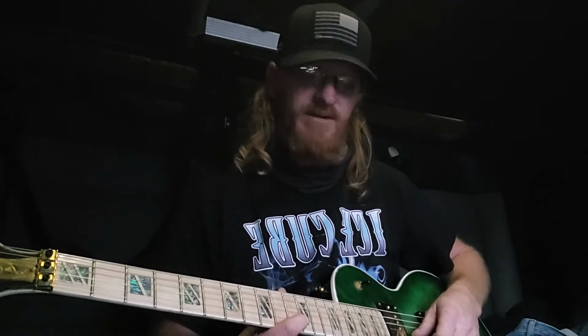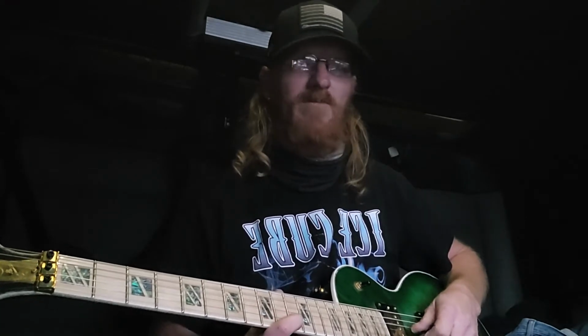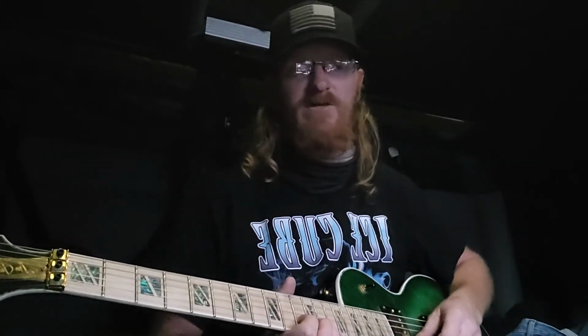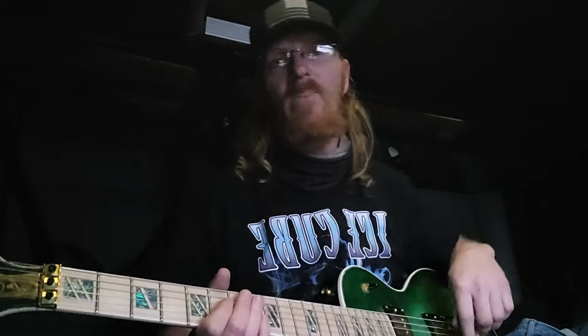That's not in the key of C. Go back to F, that is the key of C, but that F sharp doesn't belong in A minor or C, so it doesn't fit with the rest of the song. It might fit with that specific chord, but that's not going to fit in with the rest of the song.